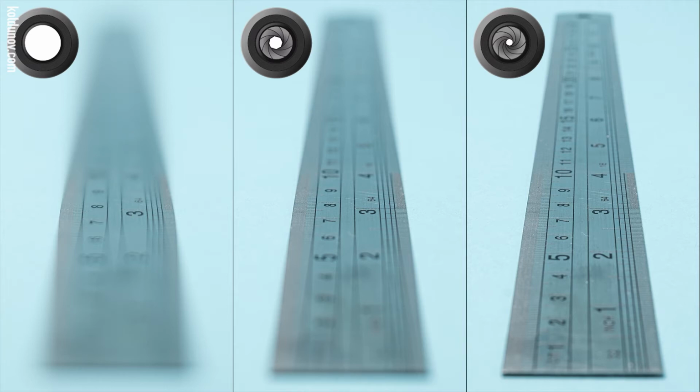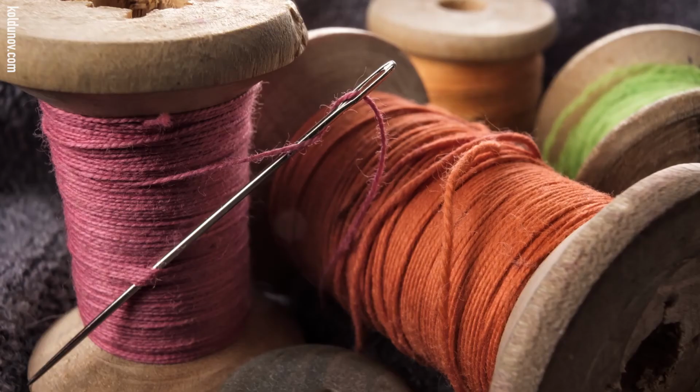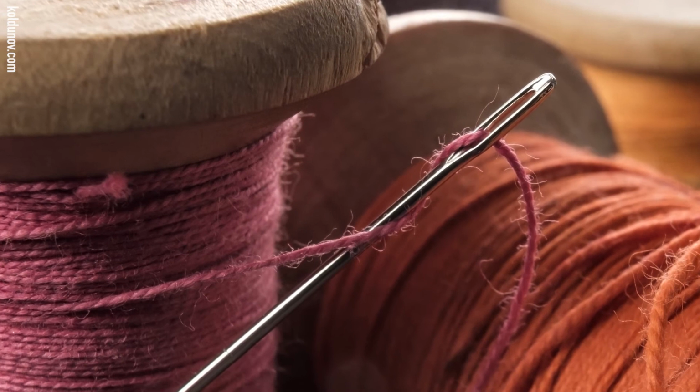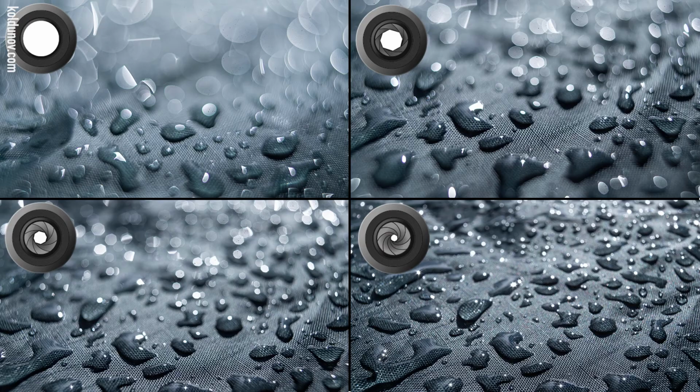Aperture is the main tool for controlling depth of field. But there are other factors to consider as well. For example, the closer the focus distance, the narrower the depth of field will be. This is a common problem in macro photography when we shoot small objects close up. There will be a lot of blurry details in the photo, even if the aperture is greatly reduced.